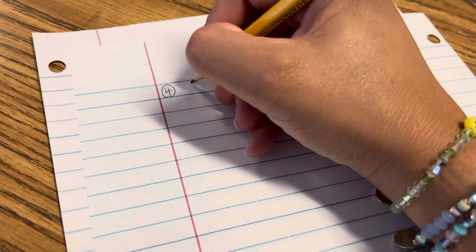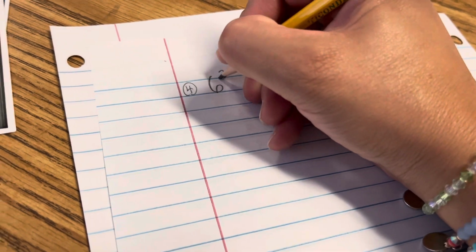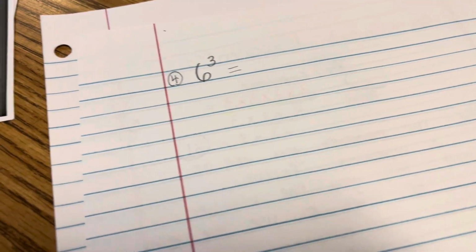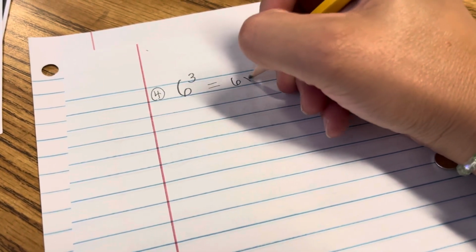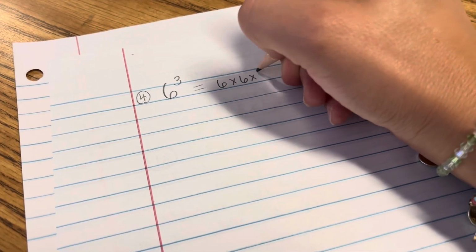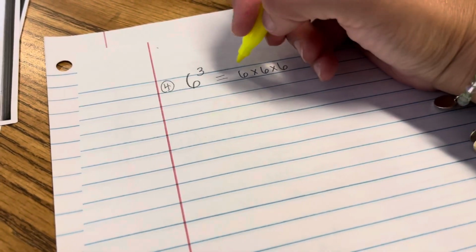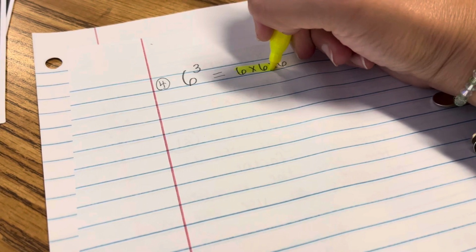All right, so example 4, we'll do 6 to the 3rd power, or 6 to the power of 3. First things first, show me what that actually looks like. In your notebook, write down 6 to the 3rd power, and then show me what that actually looks like. Because it really should be 6 3 times, not 6 times 3. You're going to just chunk it.